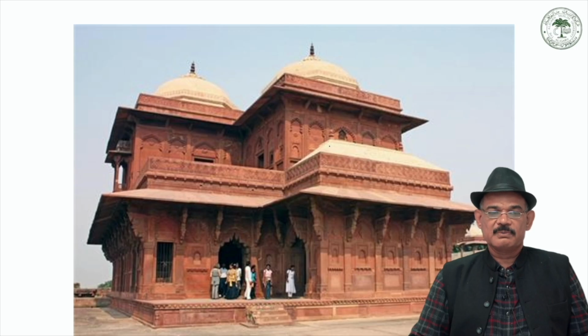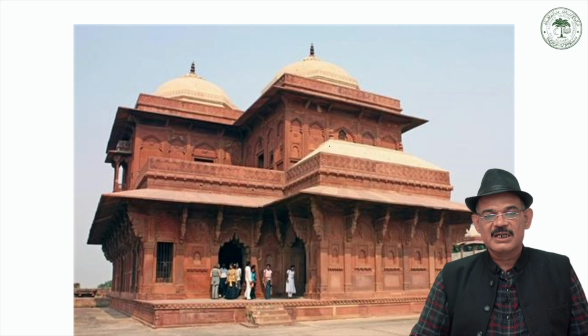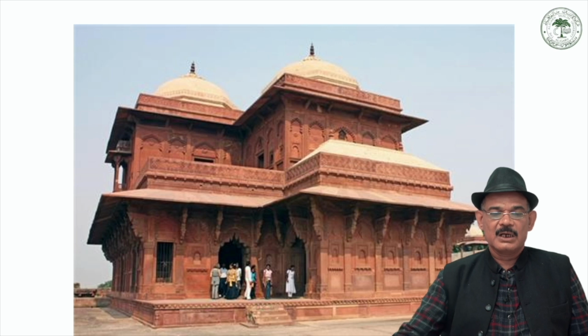structure built to commemorate some events or some persons, and it is a very interesting building in itself. It is a full-fledged monument, with each and every part inscribed in such a way that it creates an aesthetic sense architecturally, and it is situated on a raised platform.